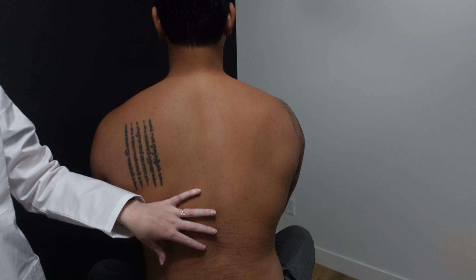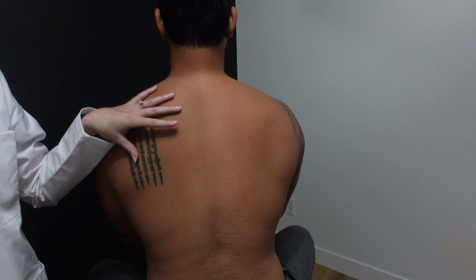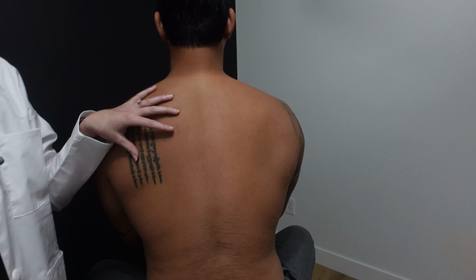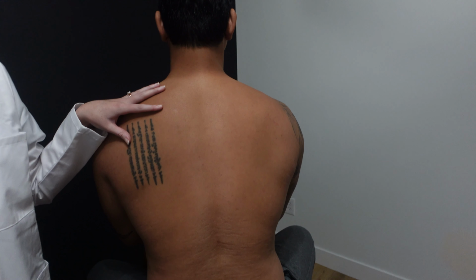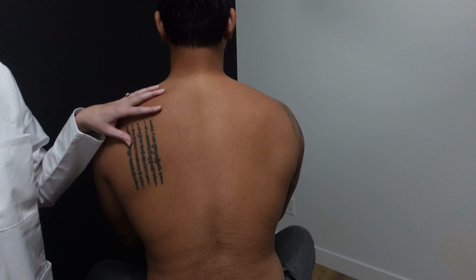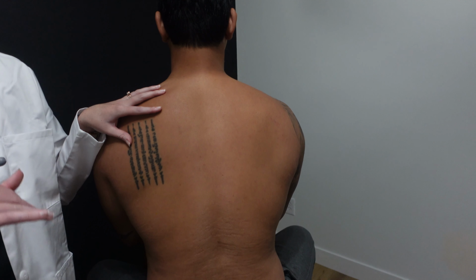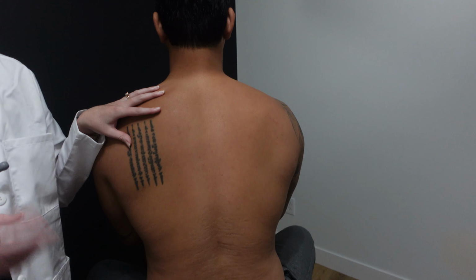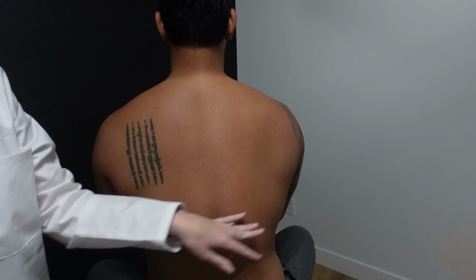Okay, the next thing we're going to be doing with the percussing is the diaphragmatic excursion. And what this does is it maps out the diaphragm movement during a full inspiration and expiration. So what I'm going to have him do here is take a deep breath in and hold it. And I'm going to percuss and mark where it changes from that resonant sound to that more dullness sound. So the resonance will be kind of a low pitched hollow, and it should change to a dullness.